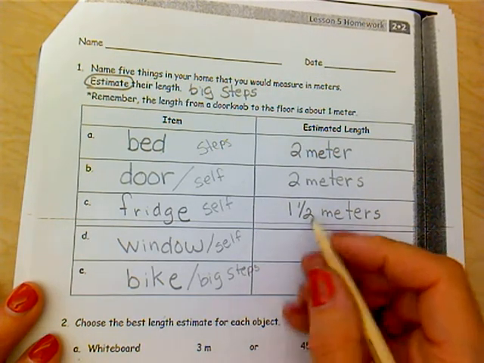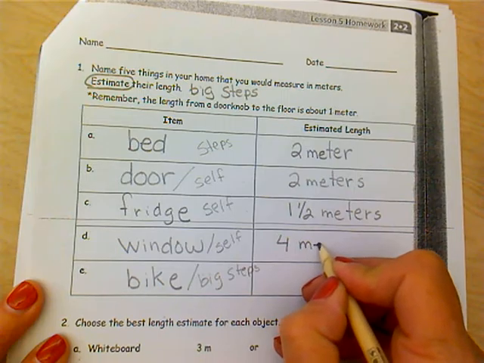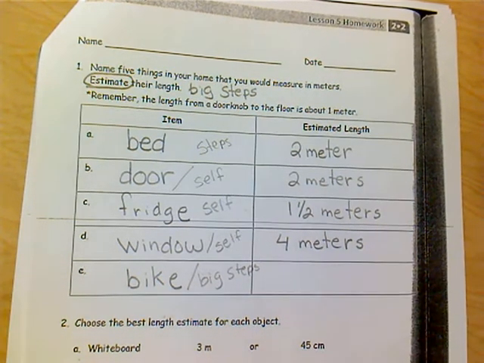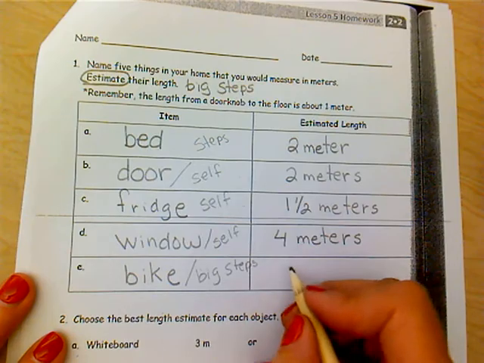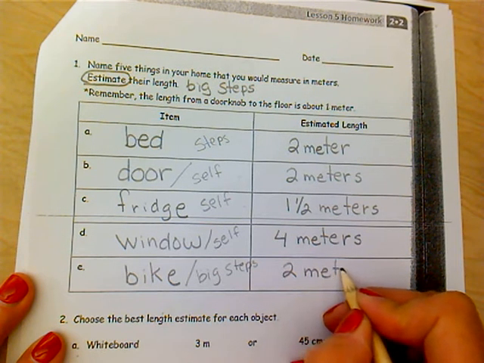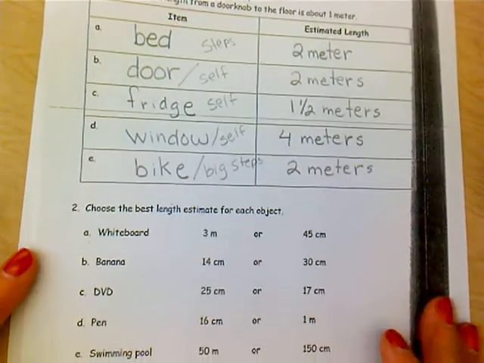I have a window at my house which is pretty big, and that would be 4 meters. It's a pretty big window. It covers the whole front of my house. So I don't know what yours would be. And my bike is about 2 meters. Your bike might be a little bit shorter than mine. Okay, so some good estimates there.